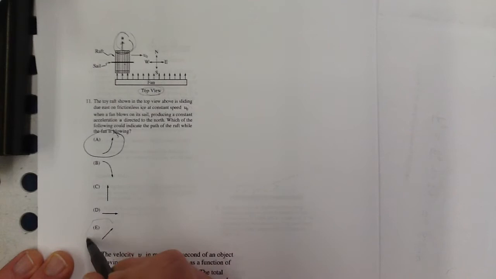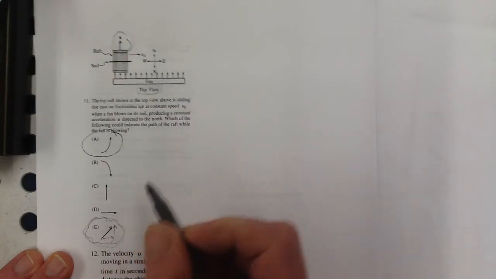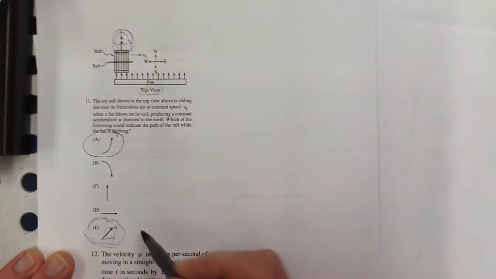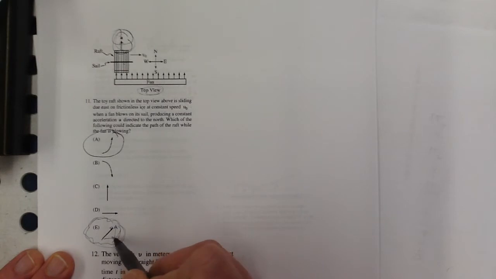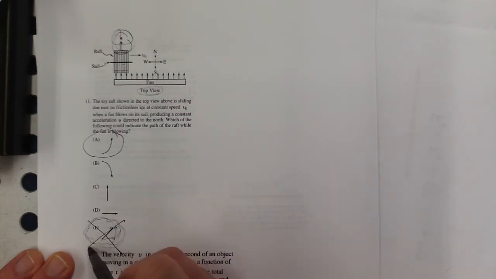I guess this is the other possible answer that could be tempting, but this is moving at a constant velocity in the x direction and a constant velocity in the y direction if you're doing this. And this has non-zero acceleration, so the velocity in the y direction is not constant. So that's why it cannot be that.